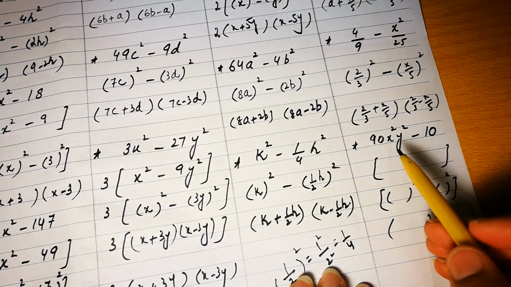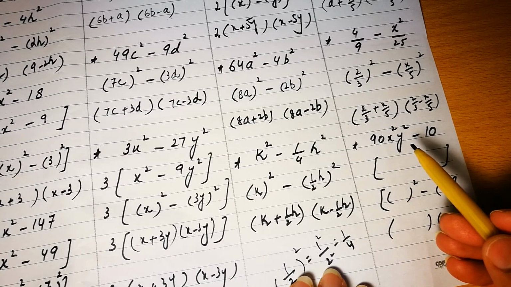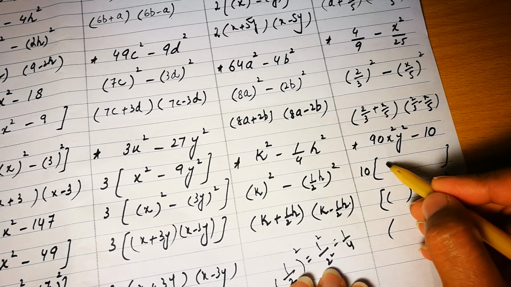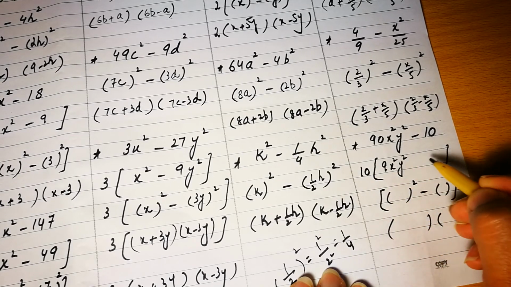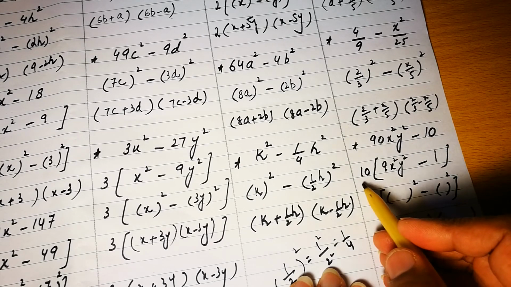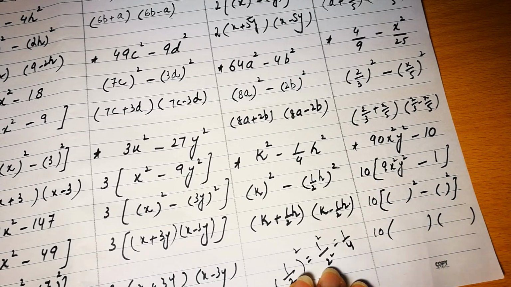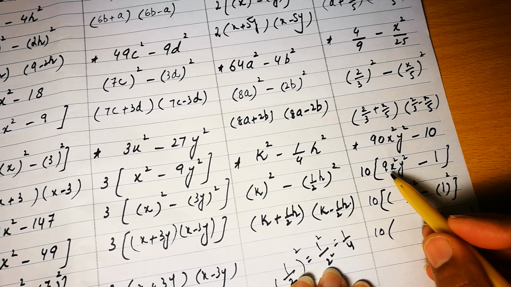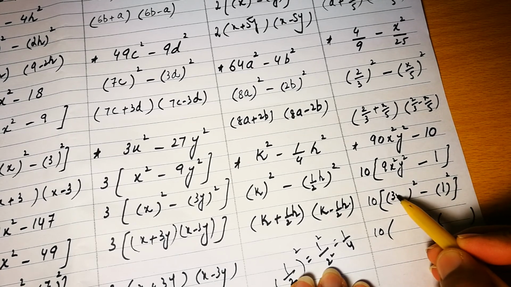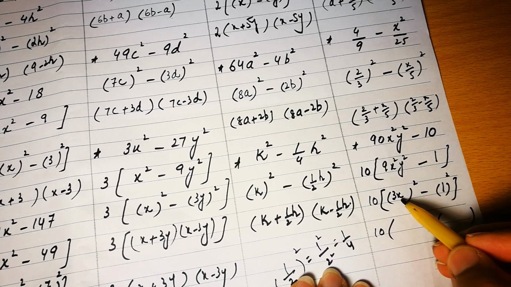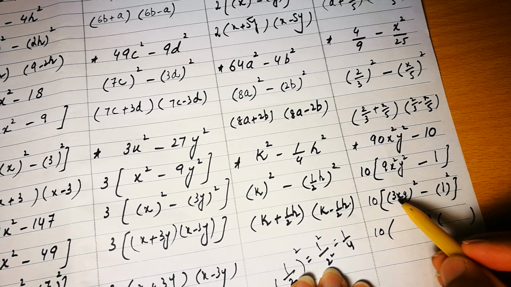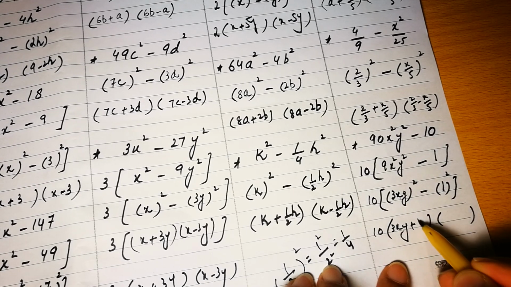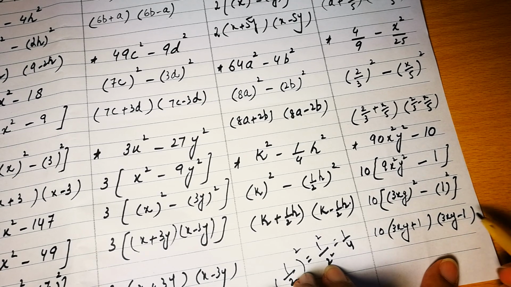Last example. If I'm going to see this example, 90 is not a perfect square and 10 is also not a perfect square. But if I'm going to take 10 common, what will happen? This will become 9x square y square, and this will become 1 because I have taken 10 common. So first of all, I'm going to write 10 till the end, and now I'm going to think about a perfect square. 1 is a perfect square. I can write it 1 whole square. 9x square y square can be written as 3 for 9, x for x square and y for y square. So 3xy whole square will give me 9x square y square. So this is 3xy plus 1 and 3xy minus 1. That's it.